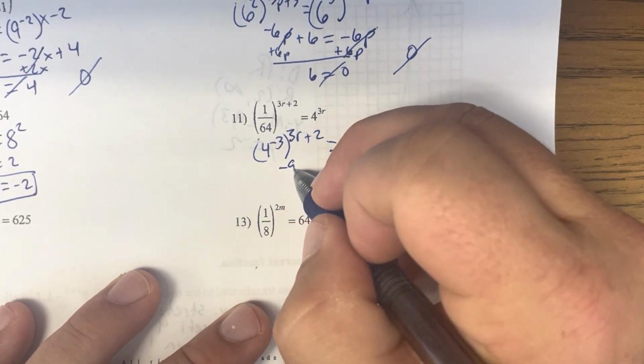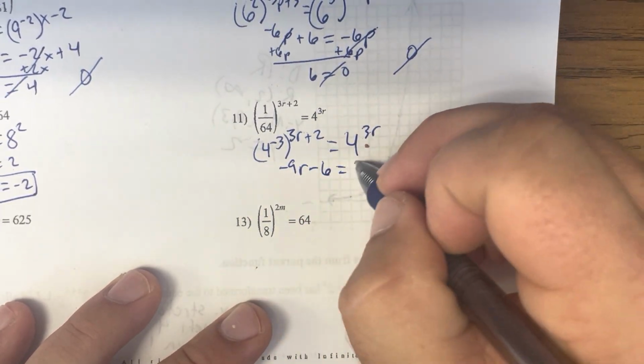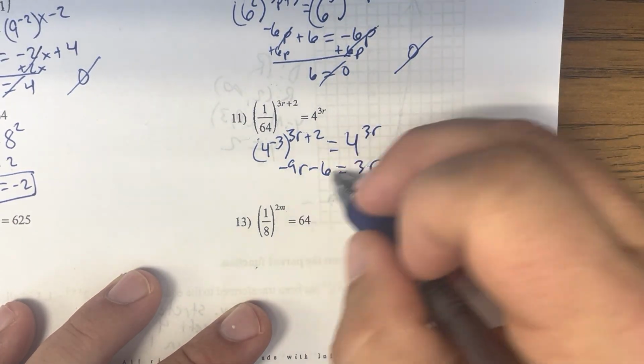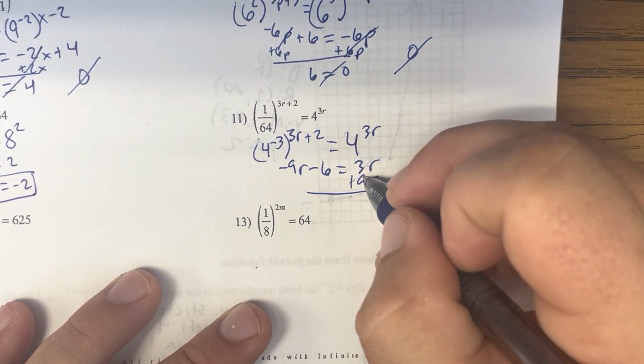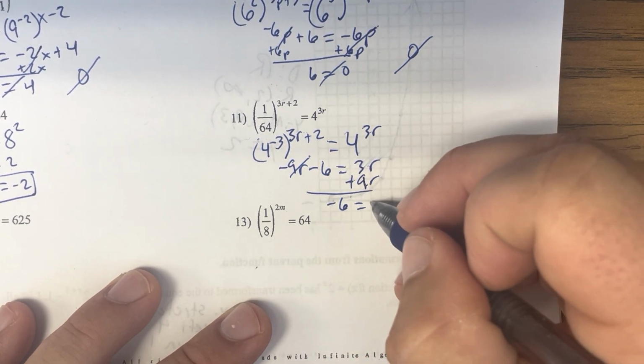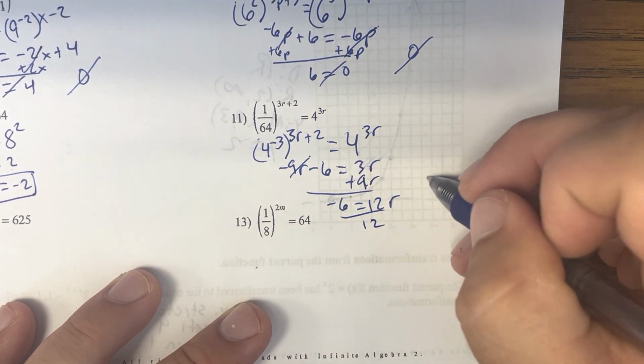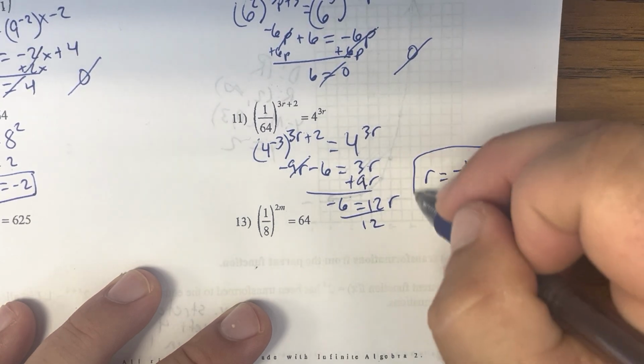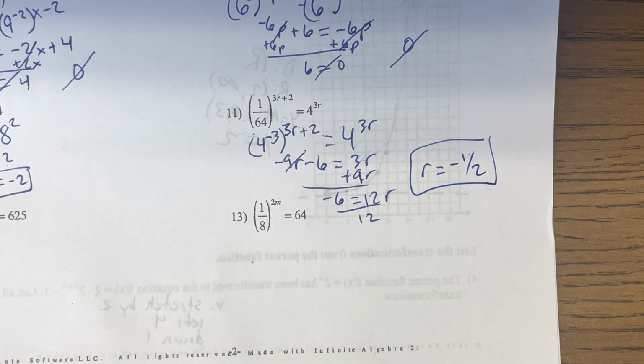And so we have negative 9r minus 6 is equal to 3r. And then we'll add the 9r over. So negative 6 equals 12r. And then we'll divide by 12. So r equals negative 1/2. Negative 6 over 12, which is negative 1/2.